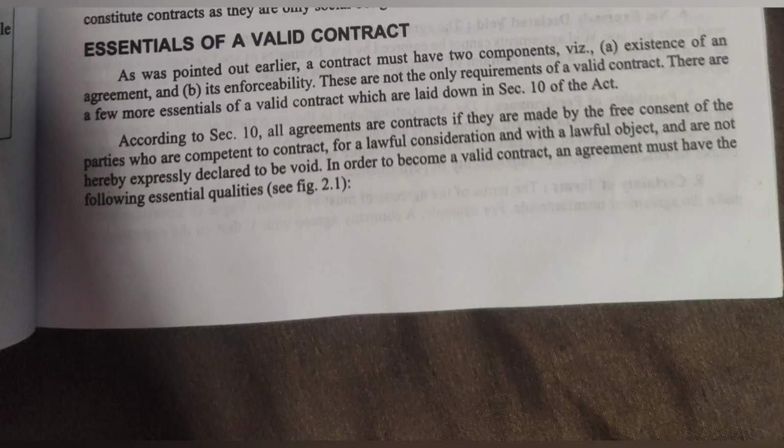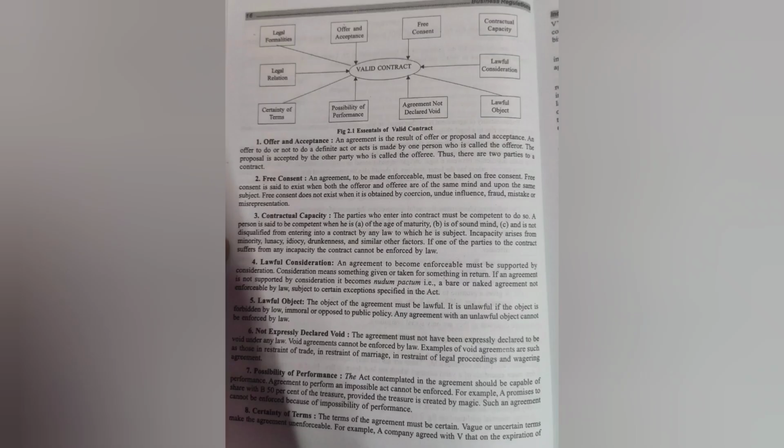Now we'll understand what the essentials of a valid contract are. We have two components: existence of an agreement and its enforceability, for a valid agreement, and it should be free of consent. As you can see, first is the offer and acceptance. An agreement is the result of an offer or proposal and acceptance. An offer to do or not to do a definite act is made by one person who is called the offeror. The proposal is accepted by the other party who is the offeree.